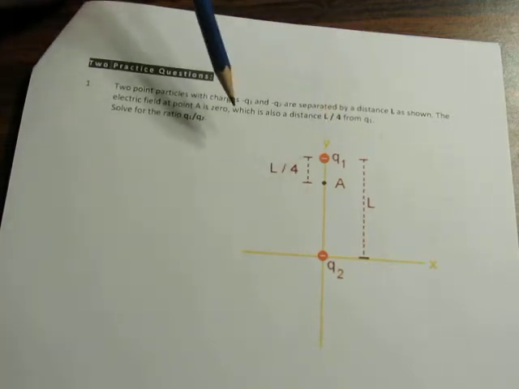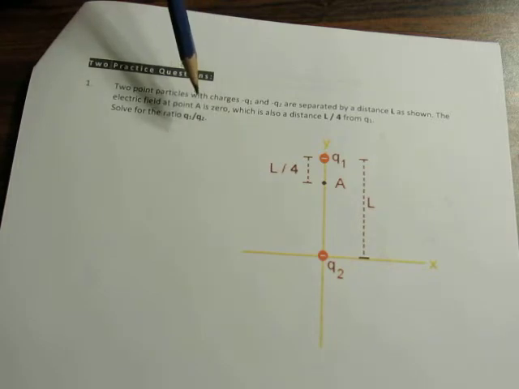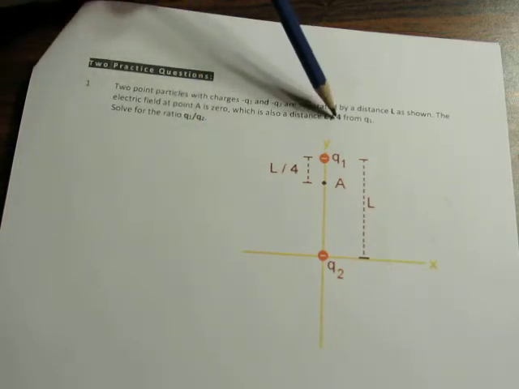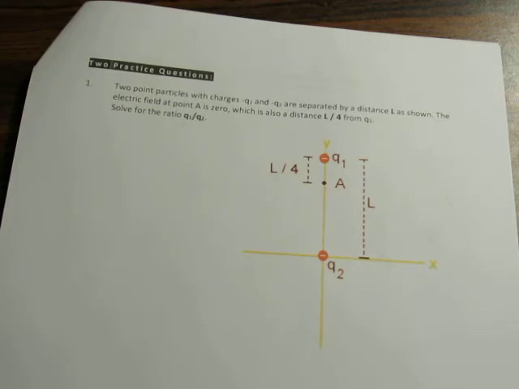And the other thing about this question is there's no numbers. The entire thing is letters. Actually, I see a 4 there. But I mean, the entire question is algebraic.